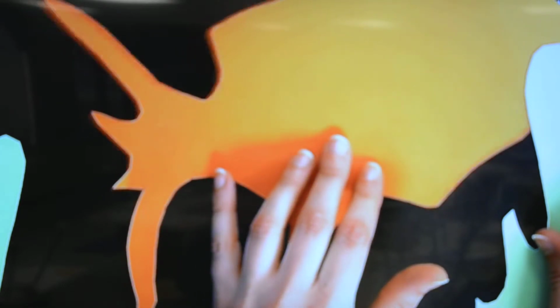And so I say, lay it out first, think about where things go, think about where you would like things to go. How do you want your animal to be positioned? Do you want them to be hiding? Do you want them to be out front and center?